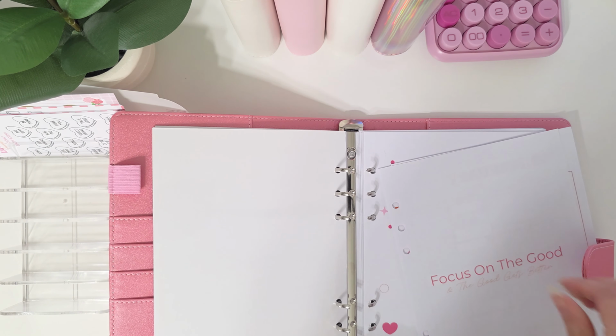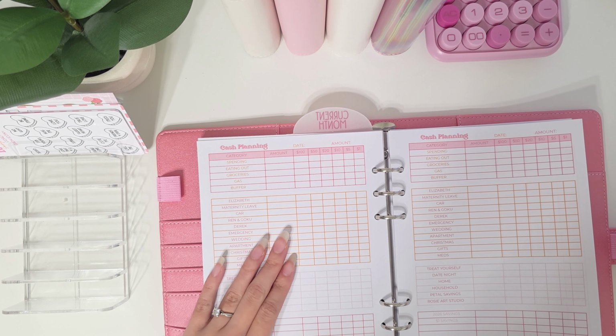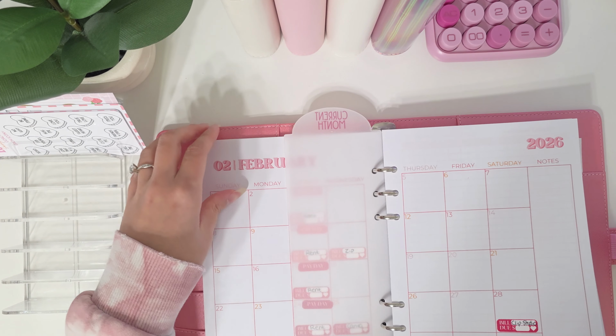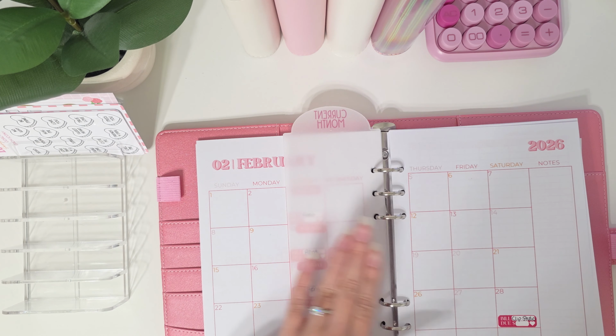So my cash planning sheets are up on my Etsy and Coffee, as well as this 2-page monthly layout. I am still slowly putting out the spending tracker, cash stuffing, and the how much did I save printables out. But that's it for this binder.